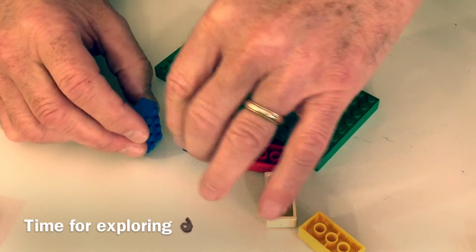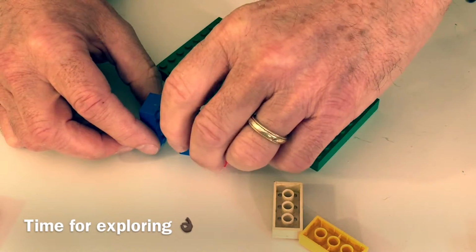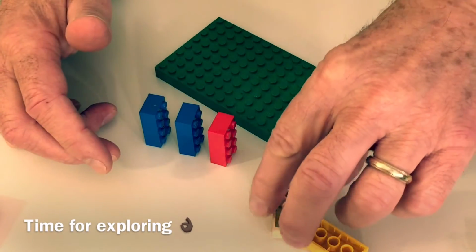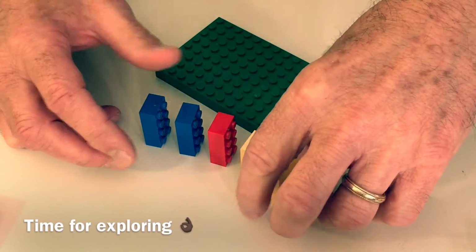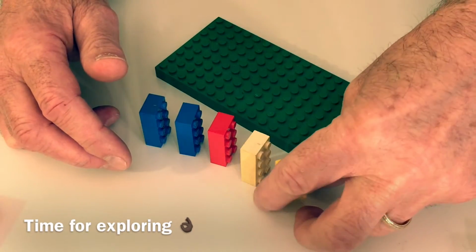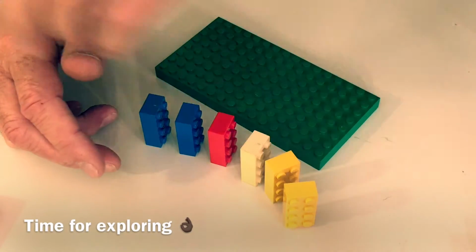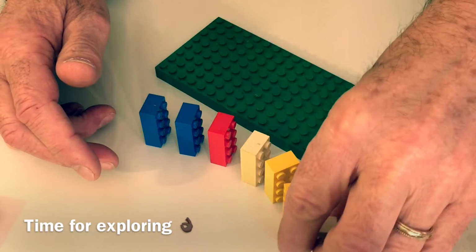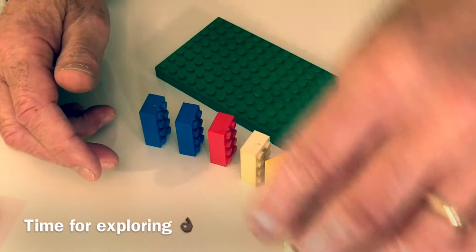Yeah, can I make it go all the way around? I'm just going to slightly turn each one here. See if I can get it to turn.